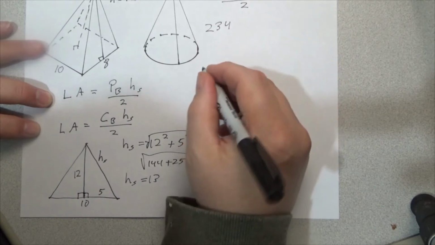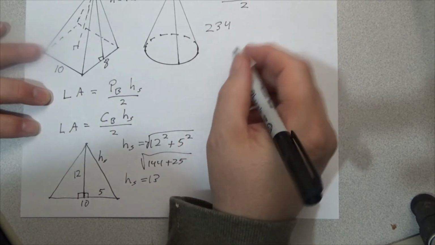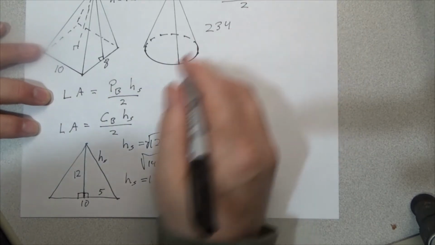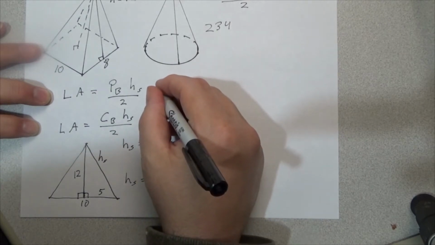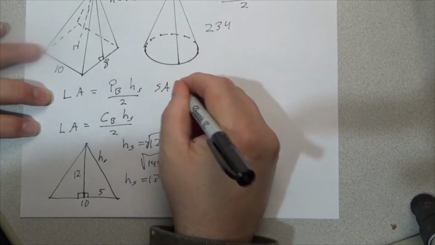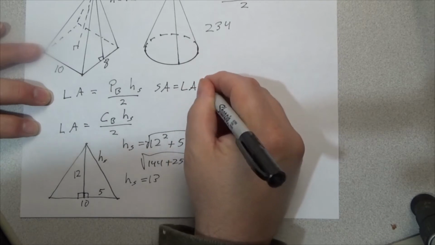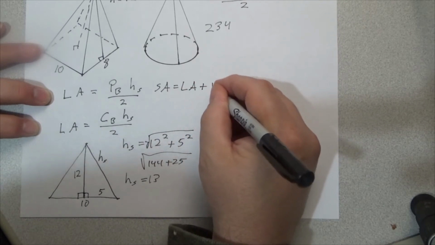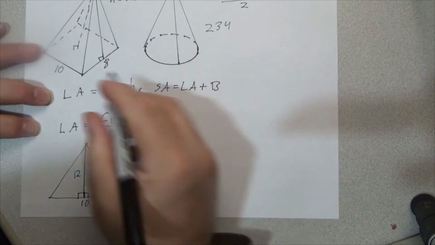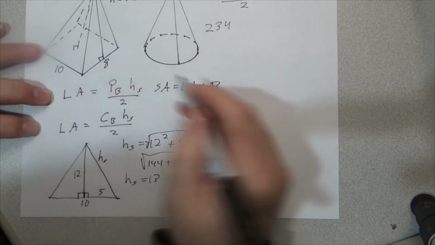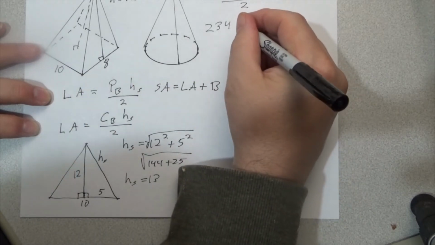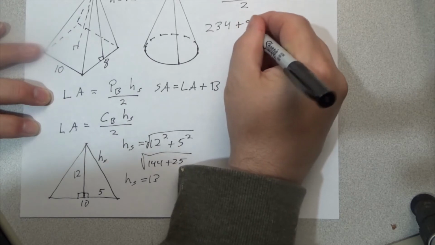Now, to find the surface area, I have the lateral area. So surface area is going to be lateral area plus the base area. Well, the base area here is 10 times 8, which is 80. So we'll just add 80 to that.